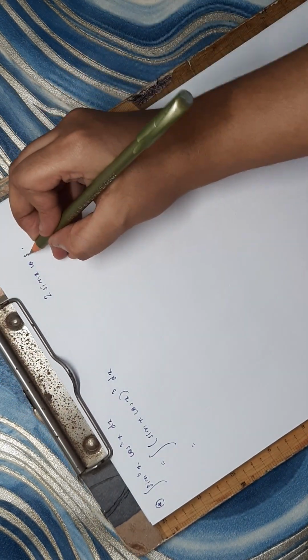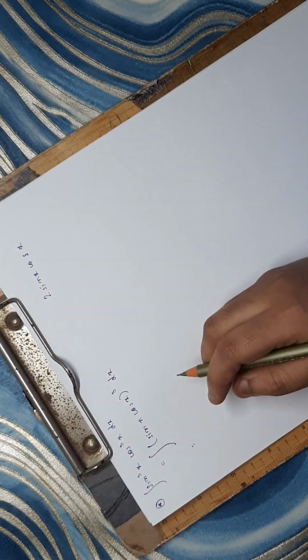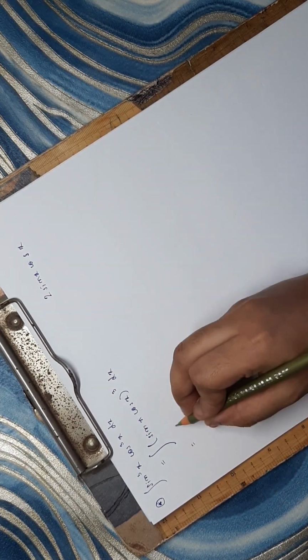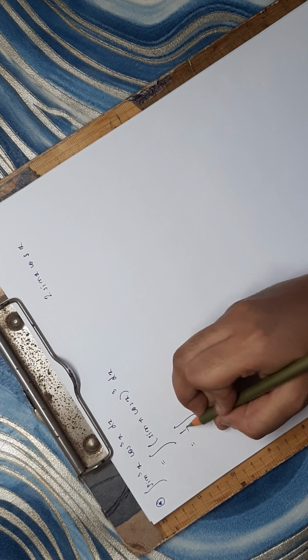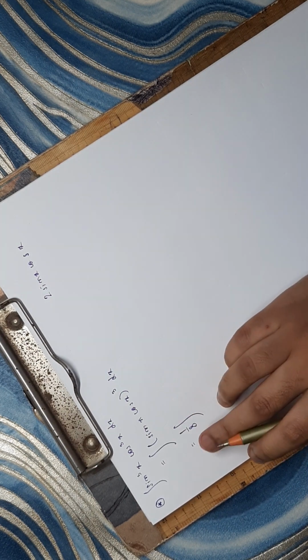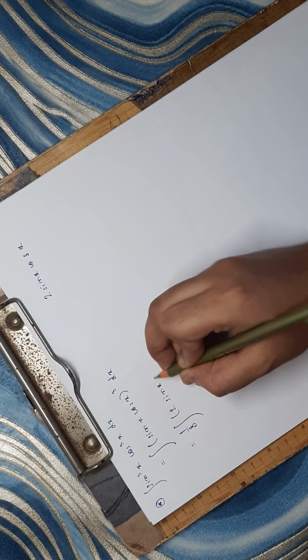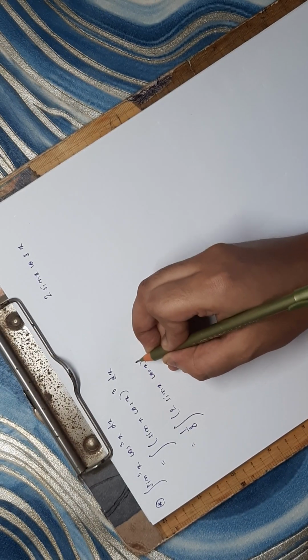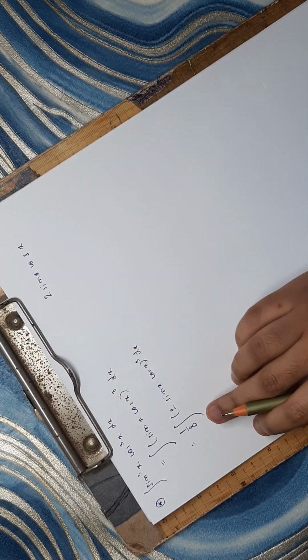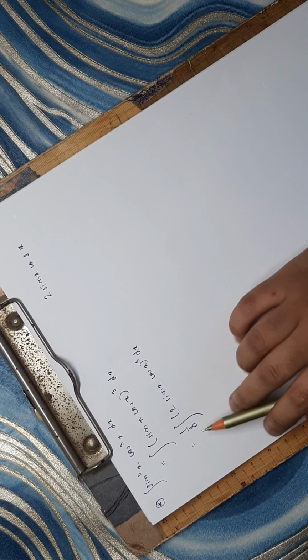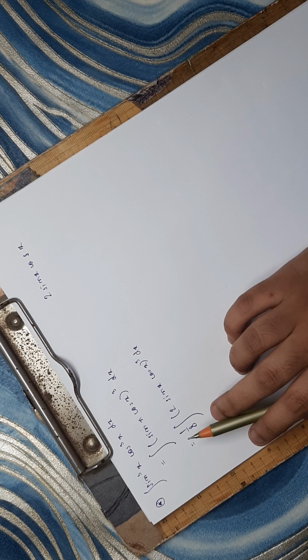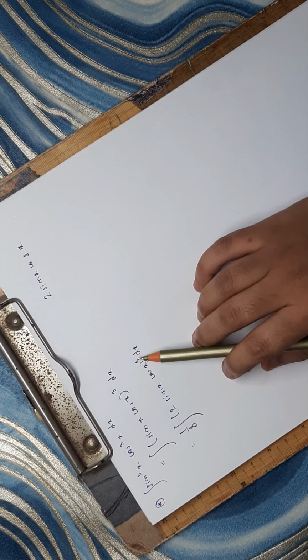How can I get this 2 sin x cos x format? Tell me. By just multiplying it with 1 by 8, and then we can write 2 sin x cos x whole cube here. I hope you understood why I divided this by 8 here, because there's a cube here, right?